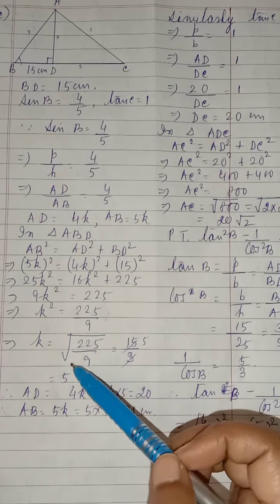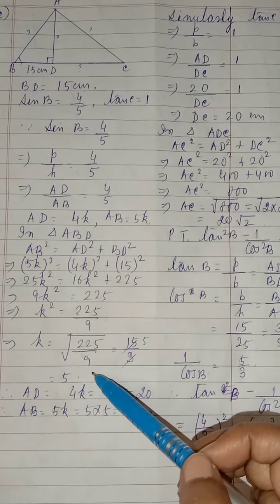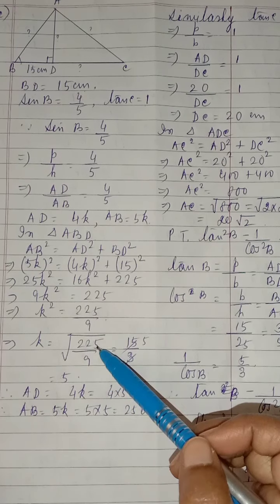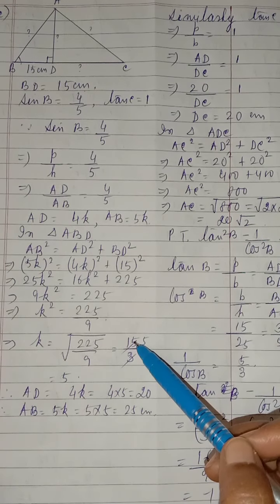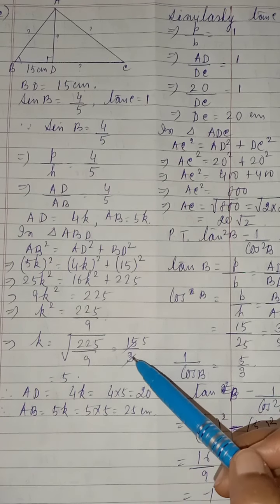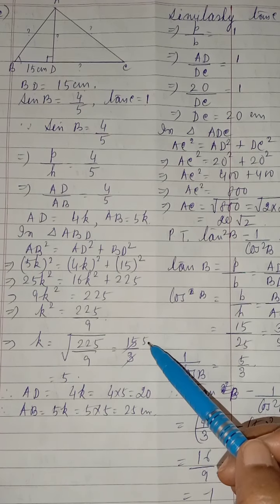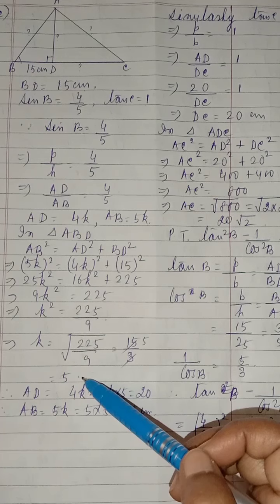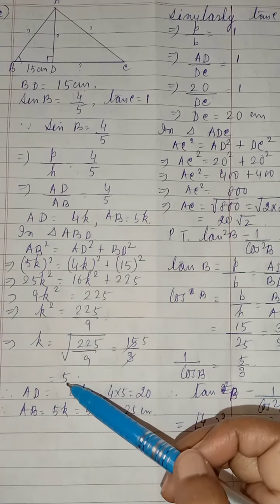So K will be what? It's root under 225 by 9. Root under 225, we should know it's 15, and the square root of 9 is 3. So it's coming 15 by 3. Now 3 5s are 15, so K is equal to 5. So this is the value of K.